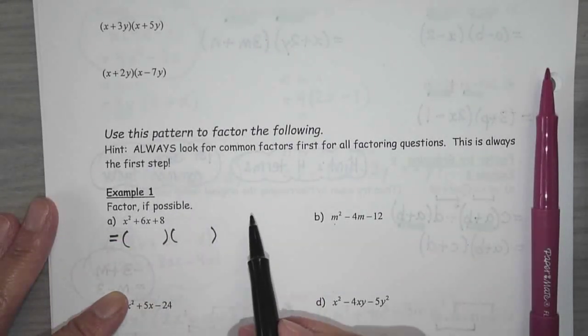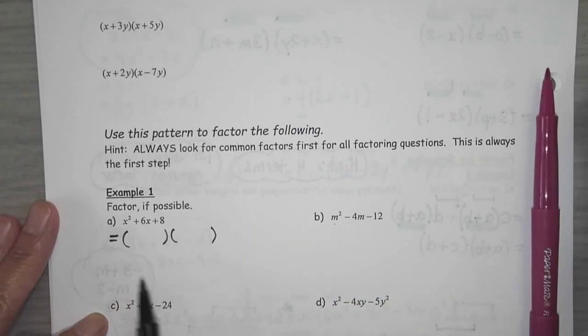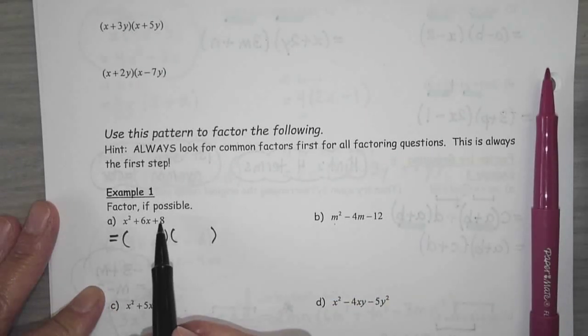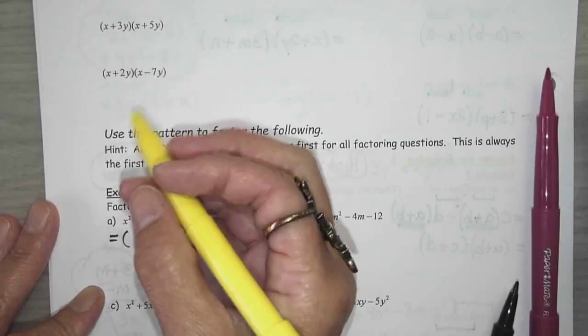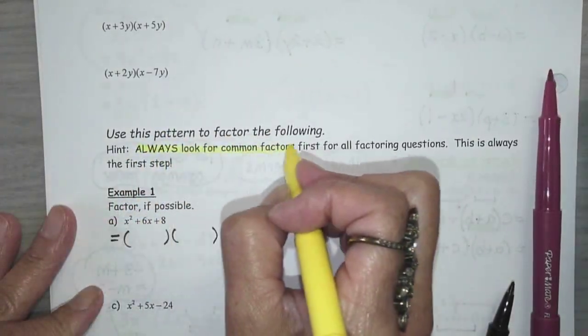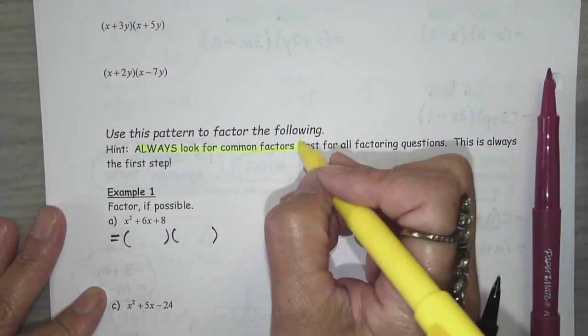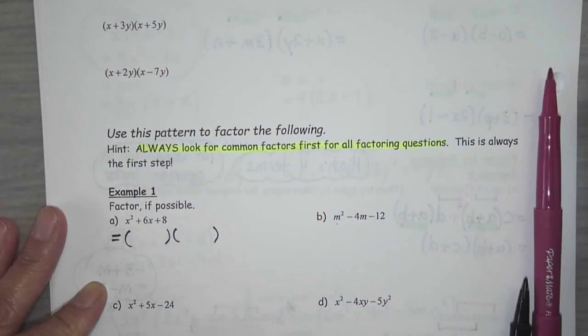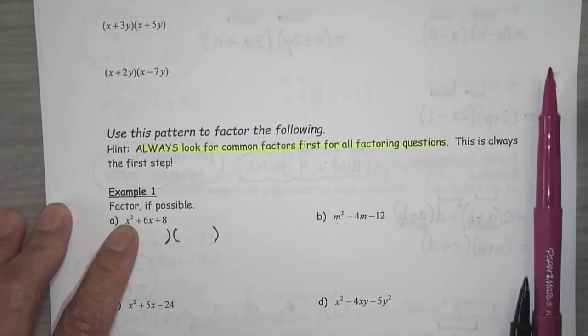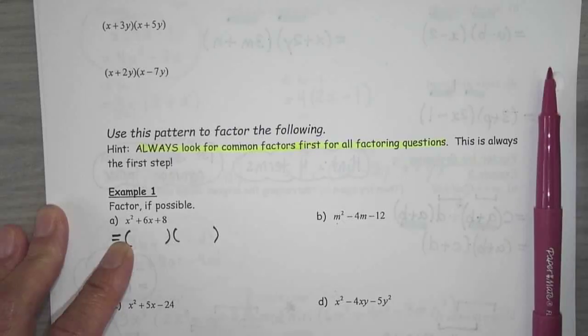Look for common factors first. Yes, always go to common factor first. Do I see a common factor with those three terms? No. So we always want to look for common factor first before doing any factoring question. So all factoring questions, it's always the first step. So no common factor, so then I go, okay, well, I see this pattern.